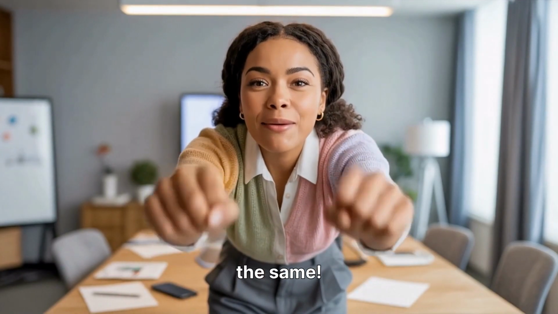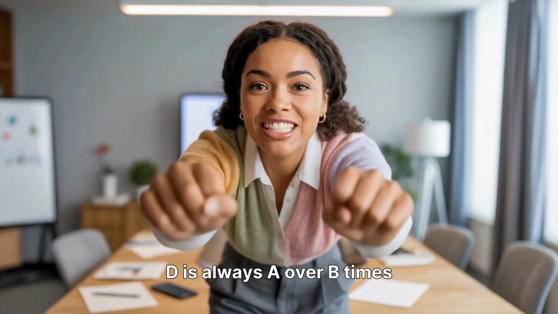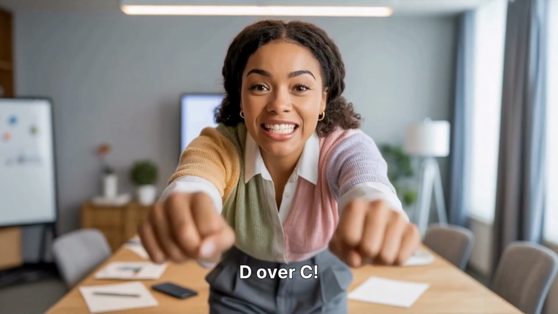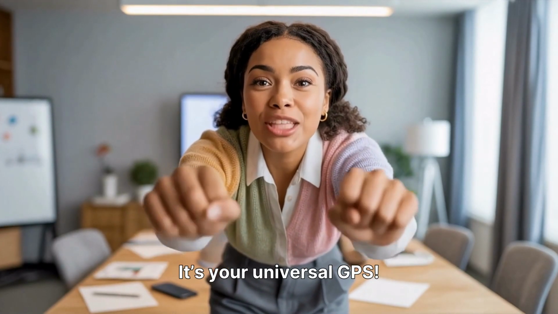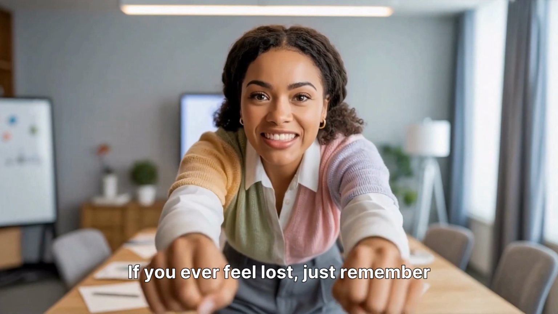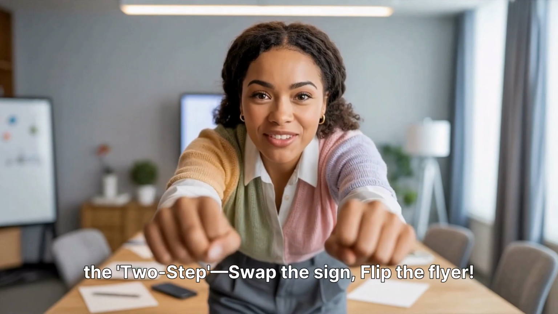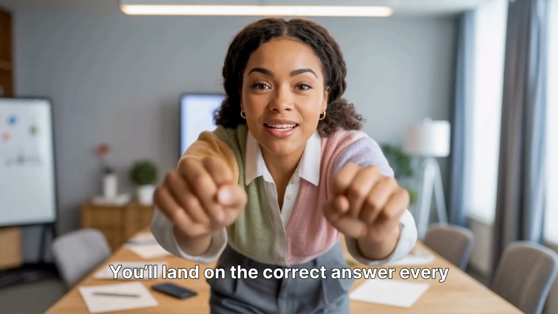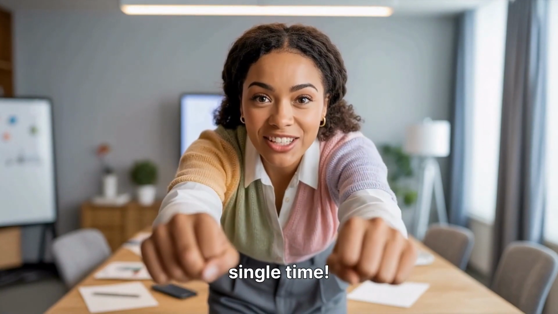The rule is the same. A over b divided by c over d is always a over b times d over c. It's your universal GPS. If you ever feel lost, just remember the 2-step. Swap the sign, flip the flyer. You'll land on the correct answer every single time.